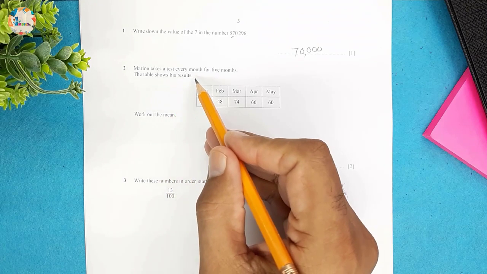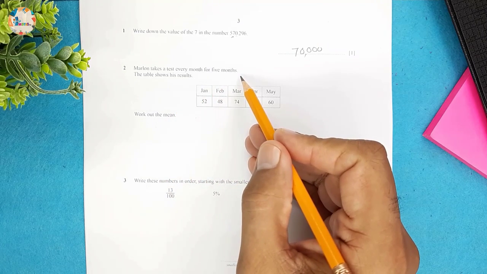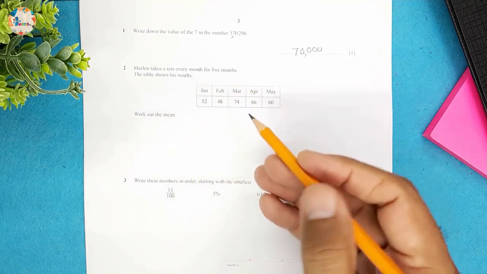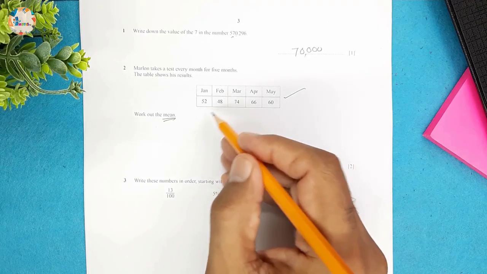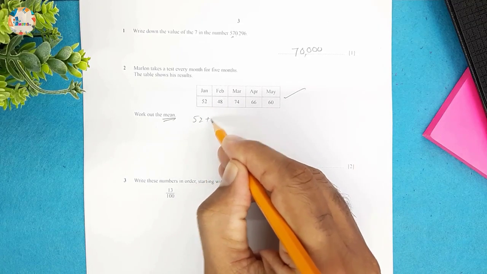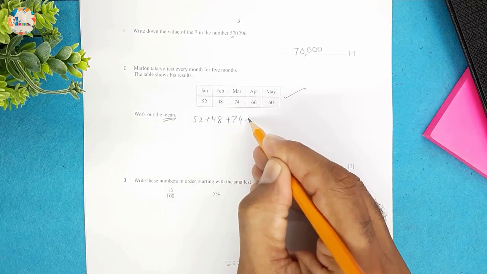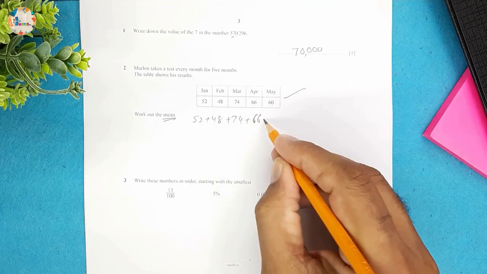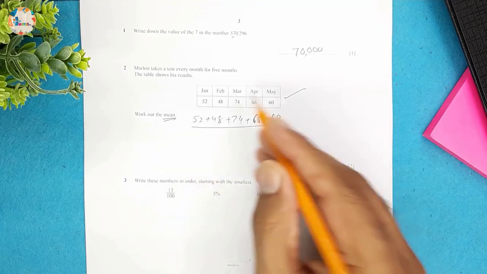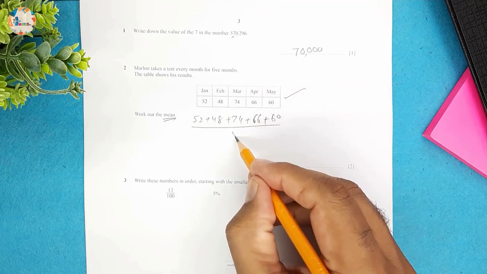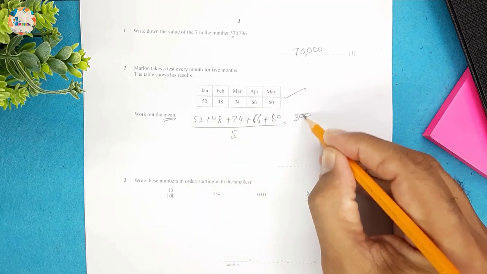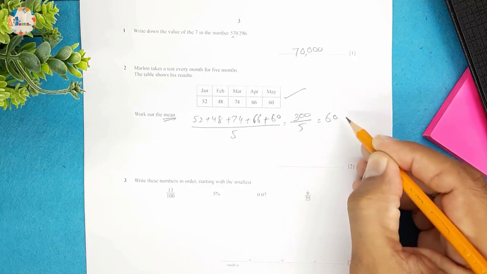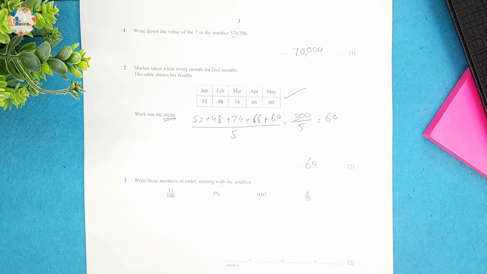So question number 2, Marlon takes a test every month for 5 months. The table shows his results. So we have to calculate the mean. For the mean we'll be adding all these numbers, 48 plus 74 plus 66 plus 60, and divide it by 1, 2, 3, 4, 5. If we add these numbers, it's basically 300, and divided by 5, so the answer will be 60. So the mean value will be 60.